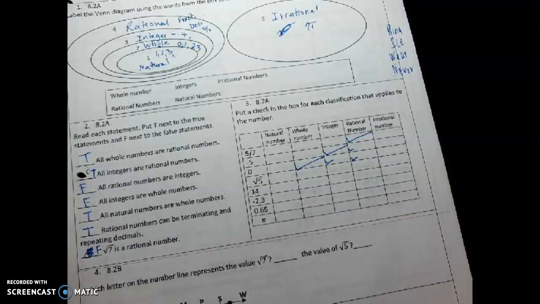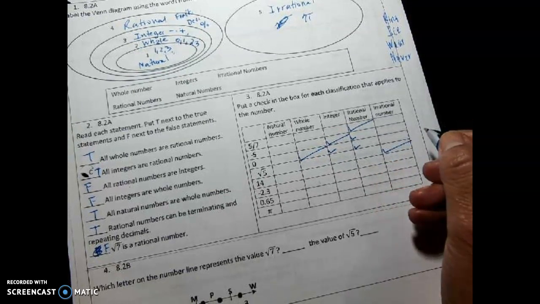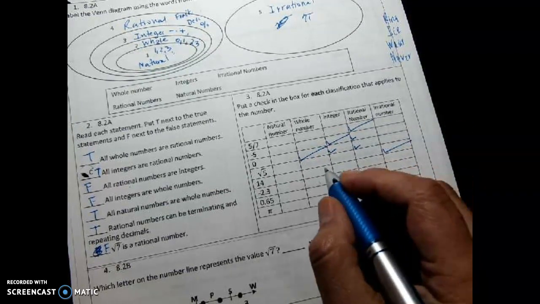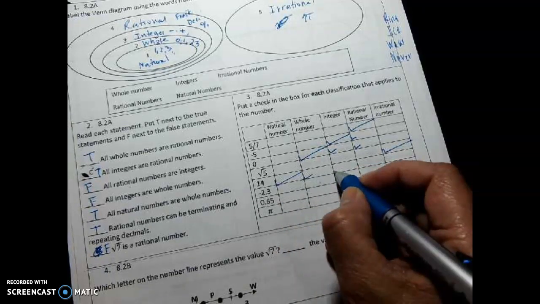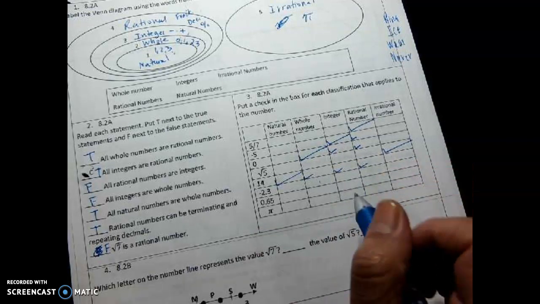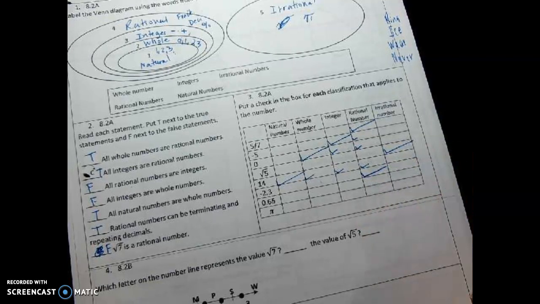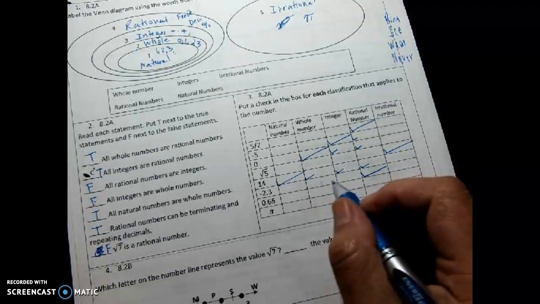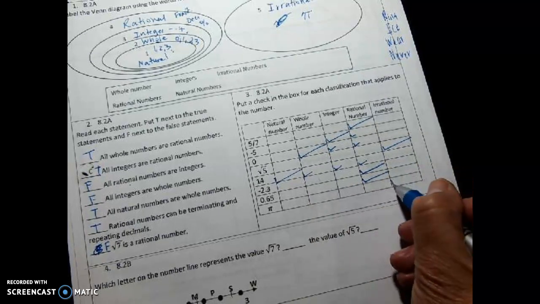The square root of 5 is an irrational number. 14 is a natural number. It can be a whole number, and it can be an integer, and it can be a rational number. -2/3 is a rational number because it has a decimal. 0.65 is a rational number, and then pi is an irrational number.